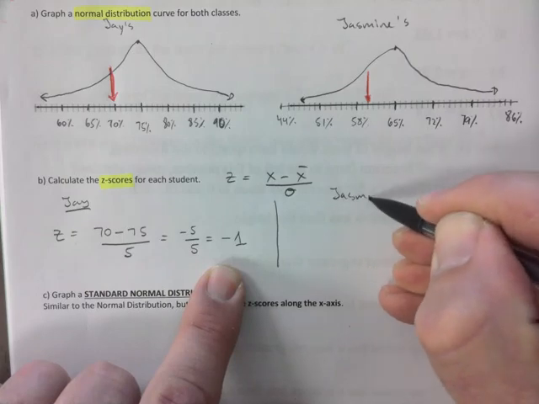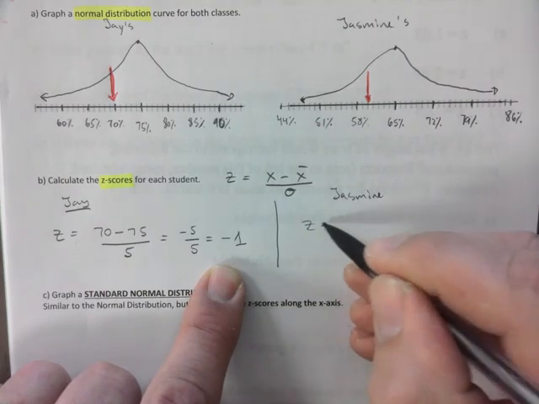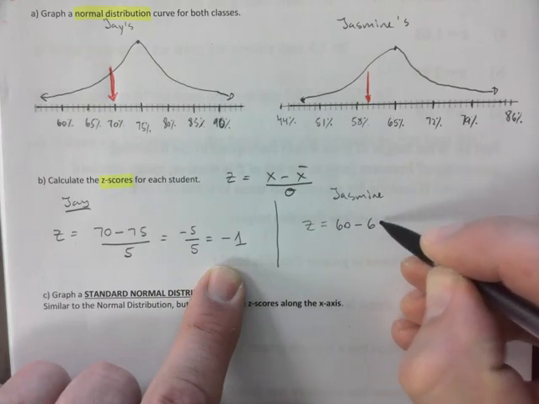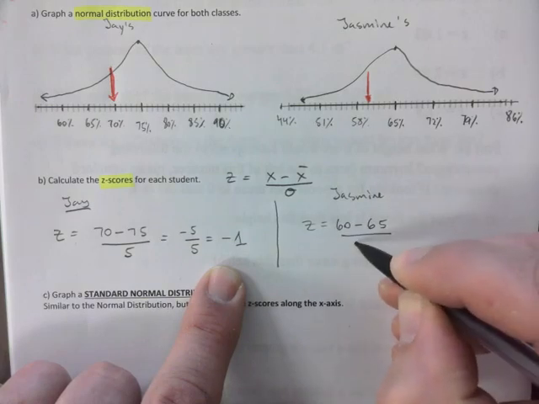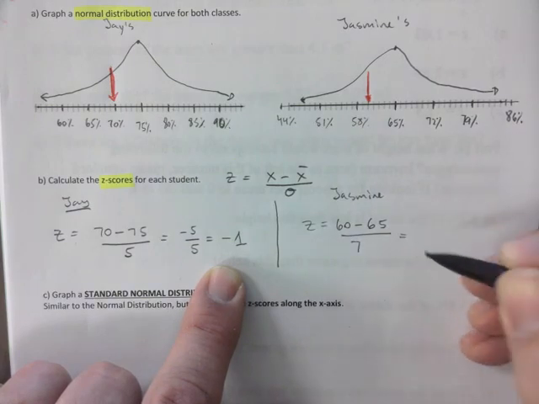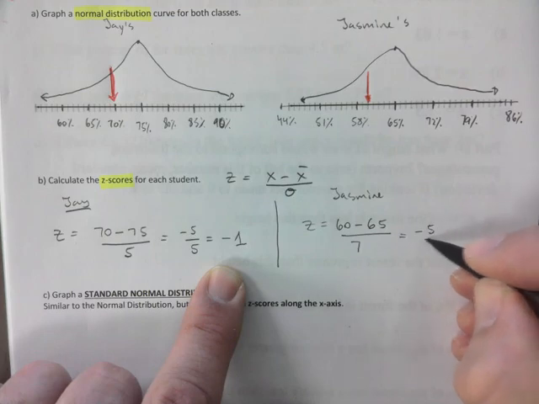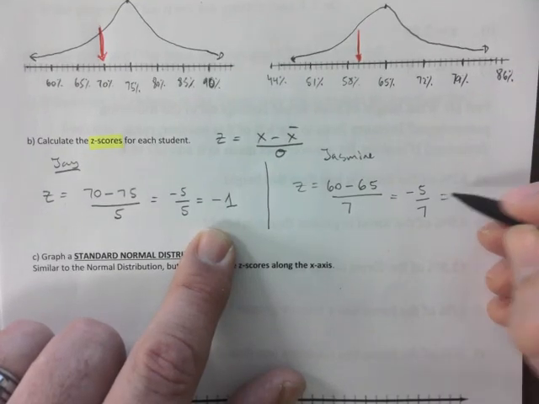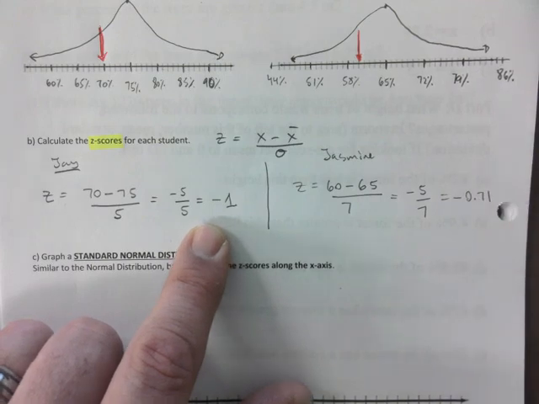Jasmine's z-score is going to be 60 minus 65 divided by 7. That ends up being negative 5 over 7, which is negative 0.71.